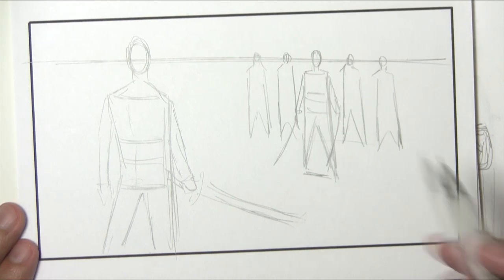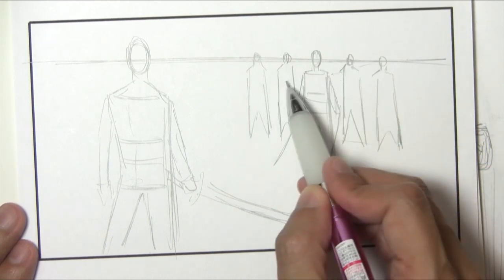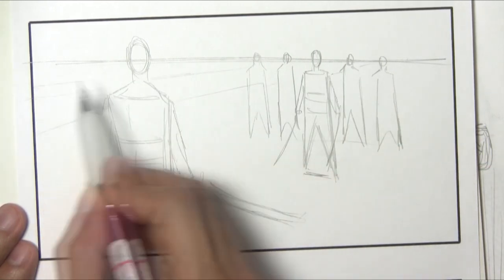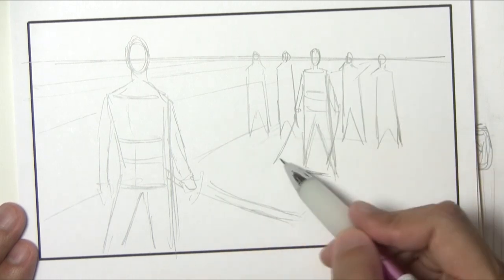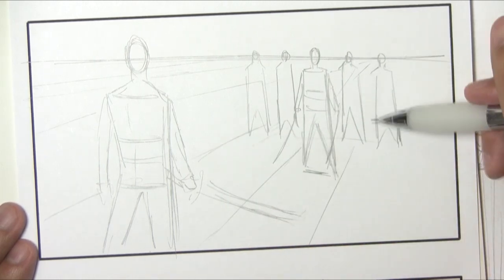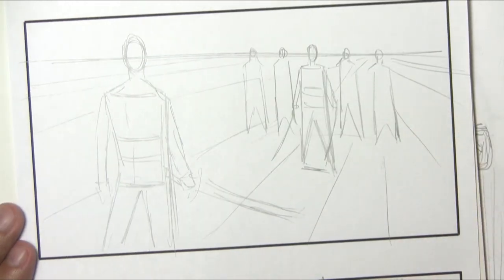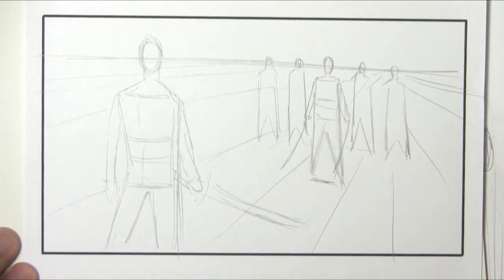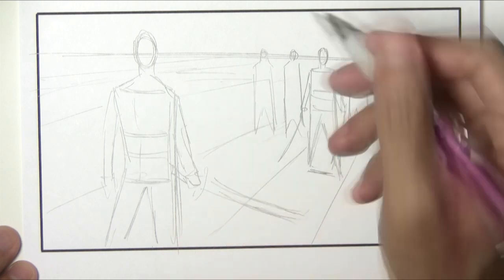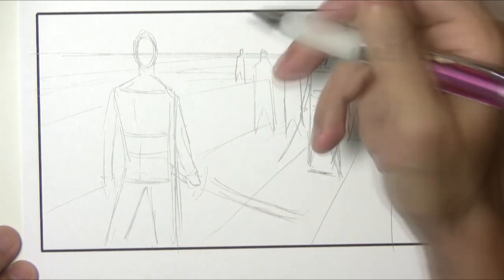And so you can see that I've only used very simple shapes, right? I mean, it's just boxes and ovals, and tried to keep it very loose so I can see the positions of characters and if it's the correct feeling that I'm after. And I'm liking how it's looking, so I'm gonna continue.